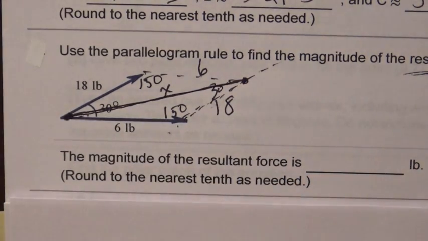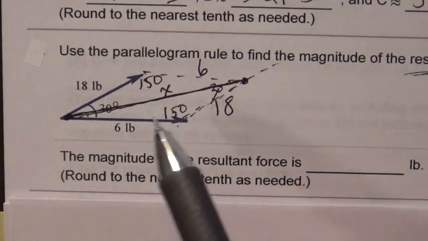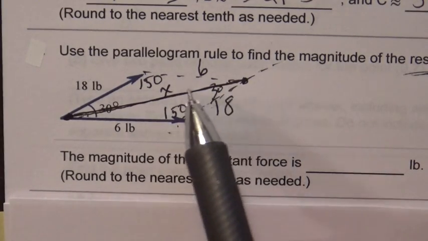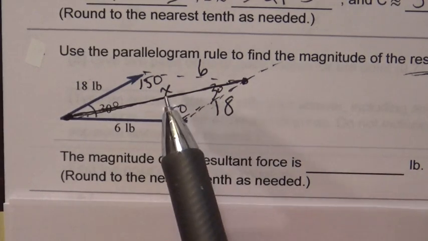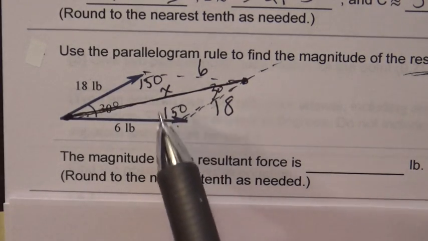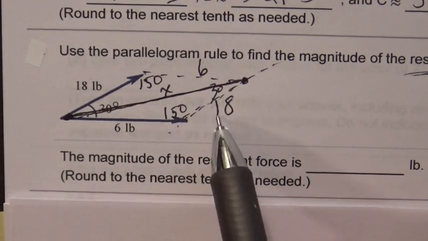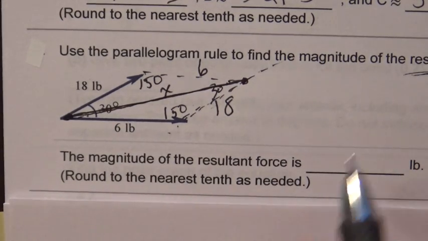To do that, I'm going to go to the law of cosines. So to get this side length, I would need to use cosine of 150, and then 6 and 18 can go in for my a and my b in the law of cosines formula.